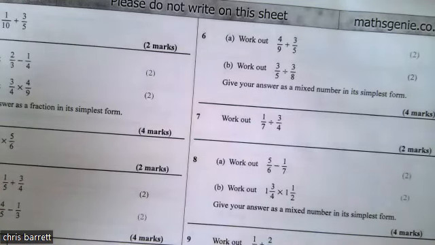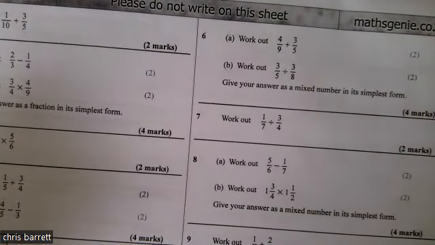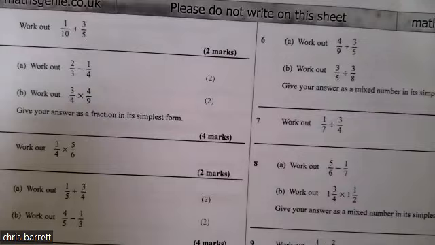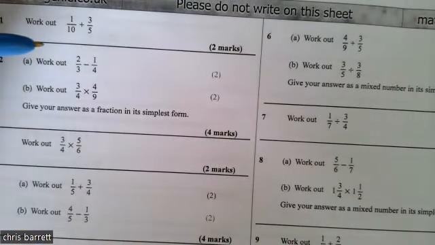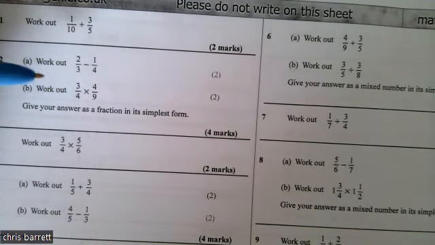Okay, right. And this one we're going to look at fractions, but this time doing the main operations. So adding, subtracting, multiplying, and dividing. Okay, so the first two questions on here are all to do with addition and subtraction of fractions.